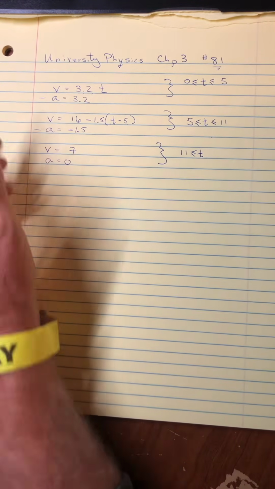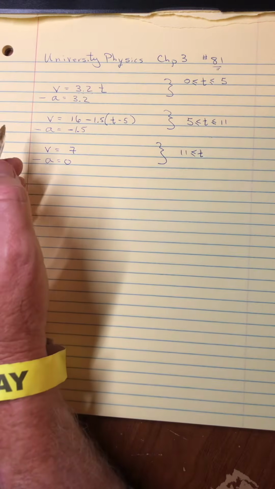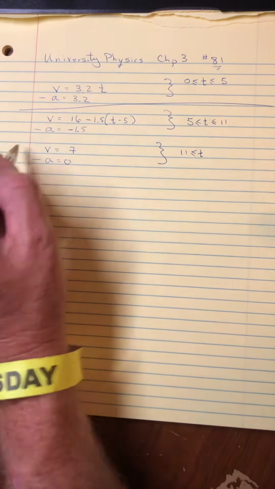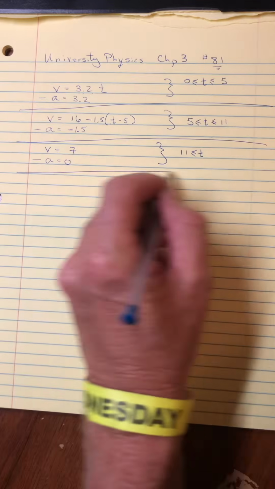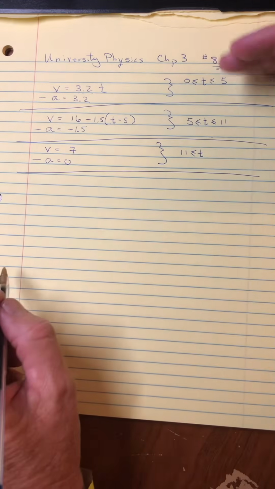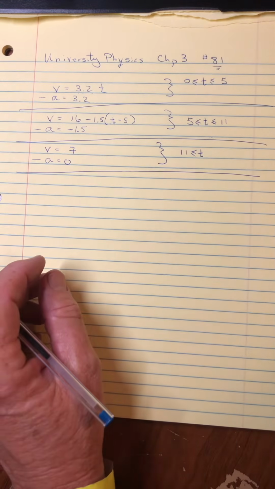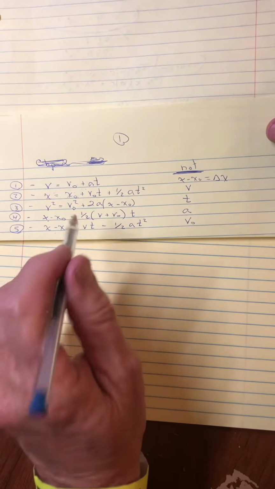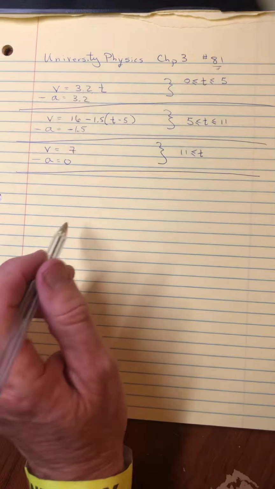I'll just put a little dash by that one and that one. And so maybe I'll even separate the 3 different accelerations. Each of these do have a constant acceleration, and so I really haven't got to the question yet, but I know that I can do these equations.